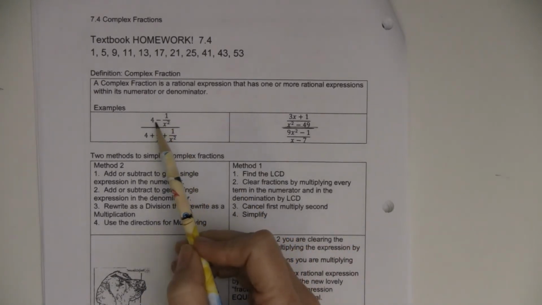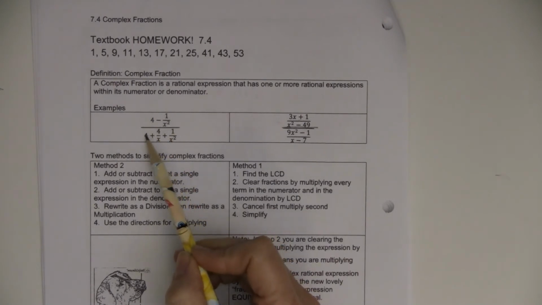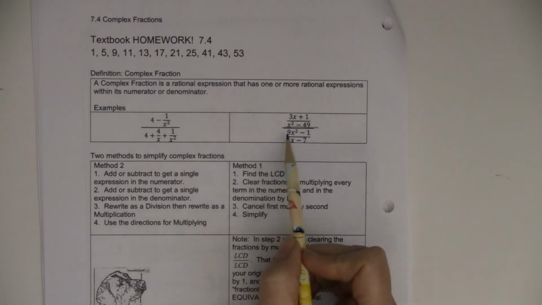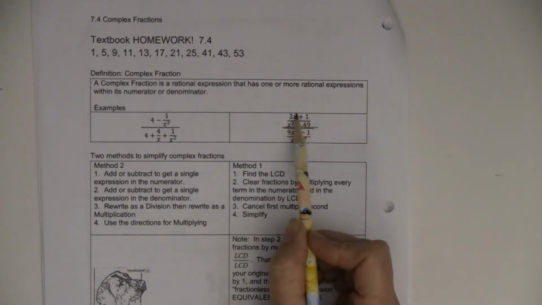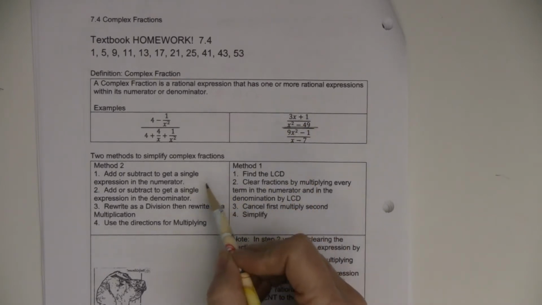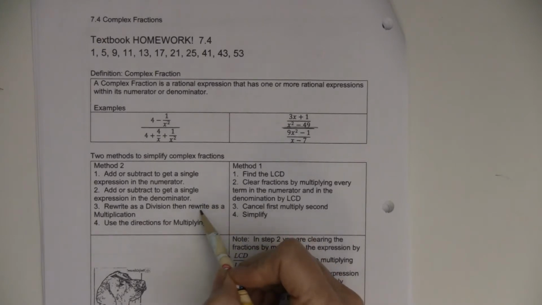This one here is actually quite a bit of work to do with method 2, because you have all that work to do to get one fraction in the numerator and all that work to get one fraction in the denominator. Whereas this one is pretty nice for method 2, because I already have just one fraction in the numerator, and I have just one fraction in the denominator. So I can say done. Now I'm on step 3.